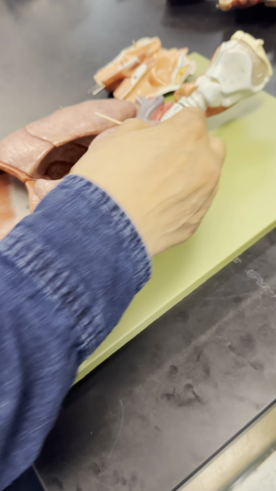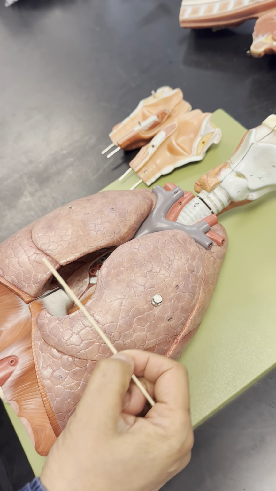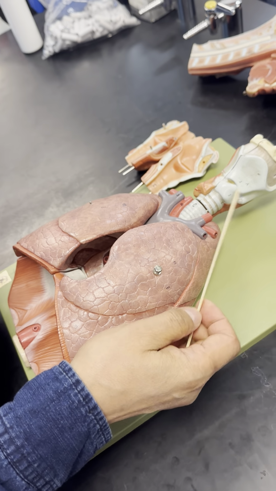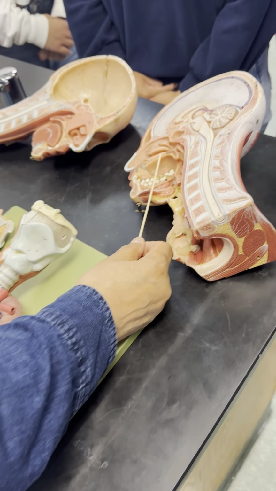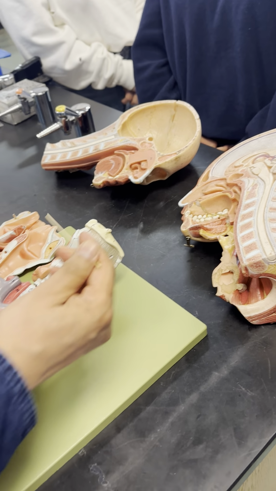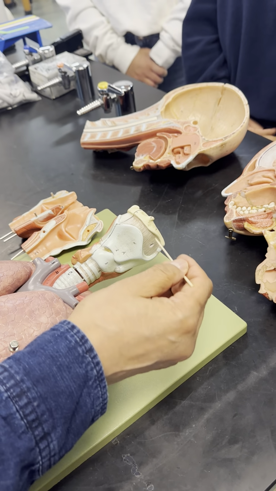This is the lower respiratory tract. Infection of the lower respiratory tract is called lower respiratory tract infection. Infection of the upper respiratory tract is called upper respiratory tract infection, right? So this is the hyoid bone. You know that, right? Hyoid bone.